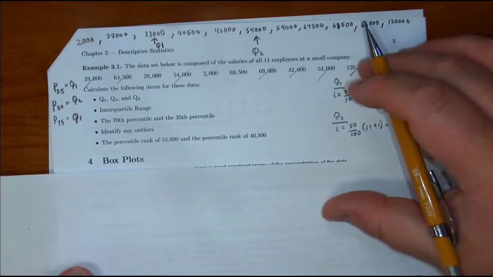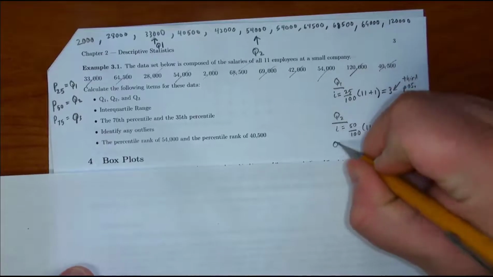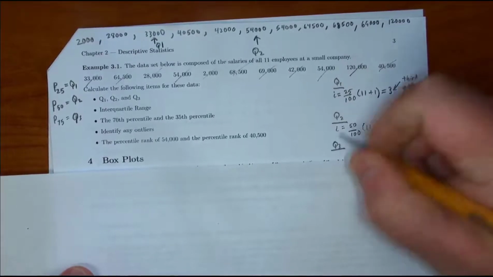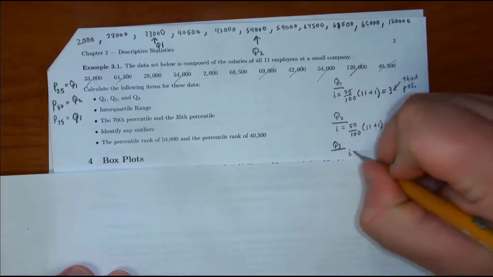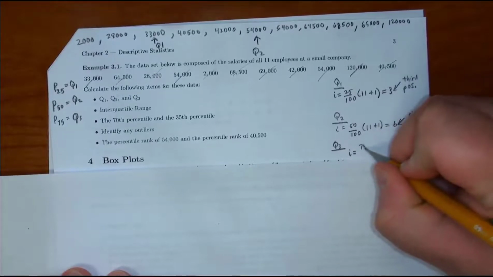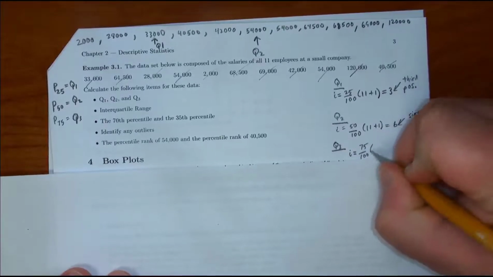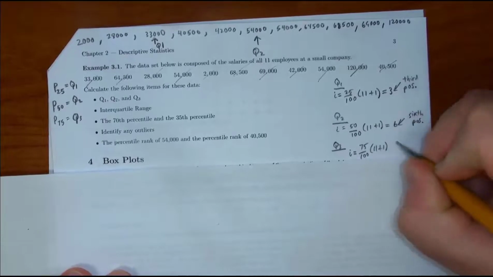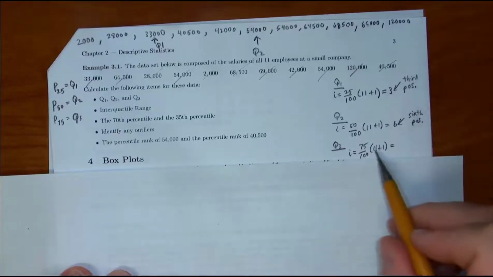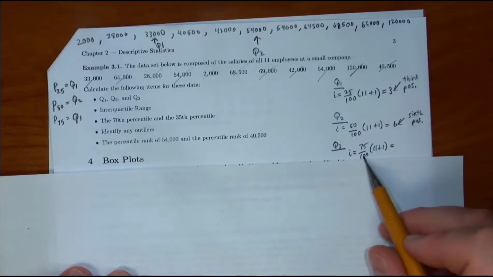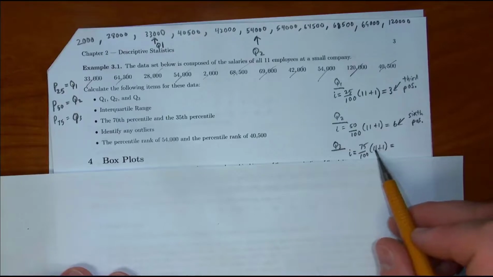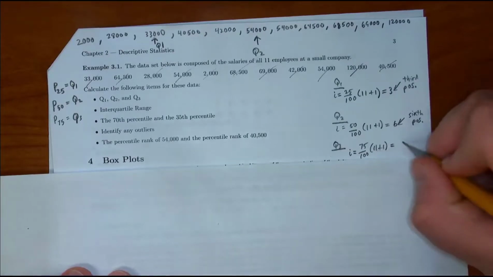So let's see. Calculate Q3. We need I equals now 75 over 100 times 11 plus 1. Okay, well that's 75 over 100, that's 3/4. 3/4 times 12. Well, let's see, that 3/4 times 12 is 8, I believe.